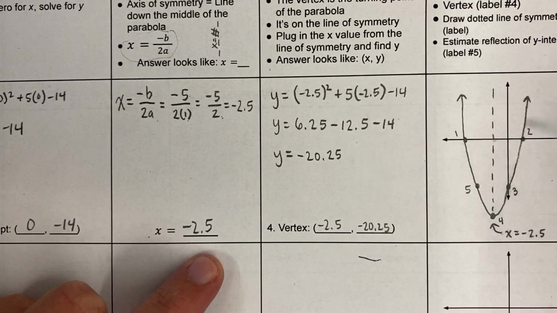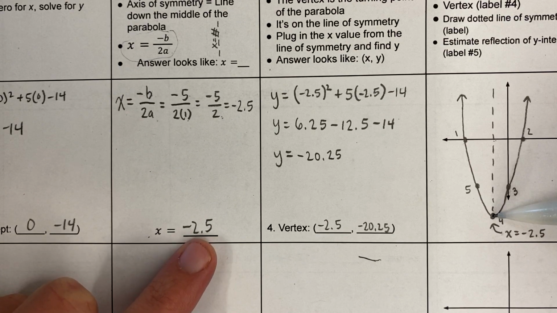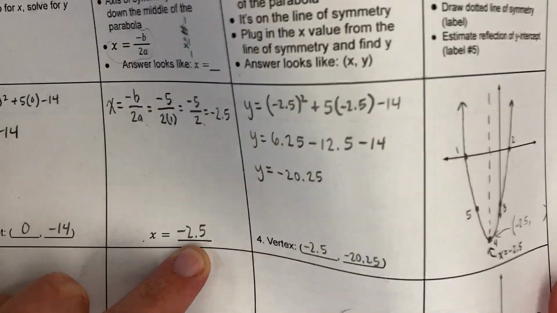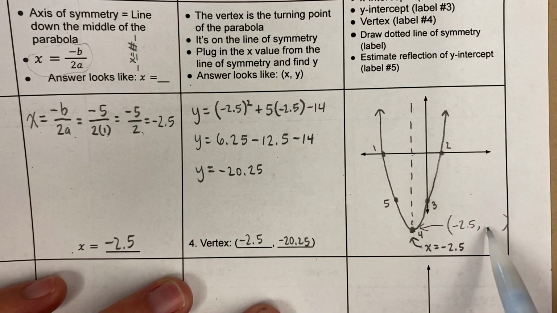Now, where's the vertex of a parabola? It's always, always, always on the axis of symmetry. The vertex is always this point right here at the bottom of the parabola, where the parabola changes direction, and that's always going to be on the axis of symmetry. So now, what do I know? I know the axis of symmetry is at negative 2.5. I also know that the x-coordinate of this point right here, of the vertex, is negative 2.5. And I'm just looking now for the y value of that point.